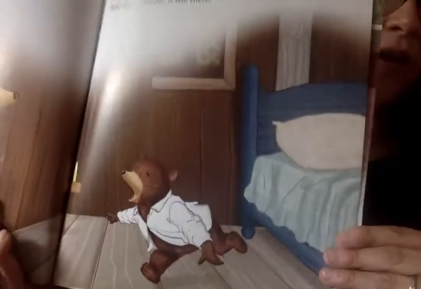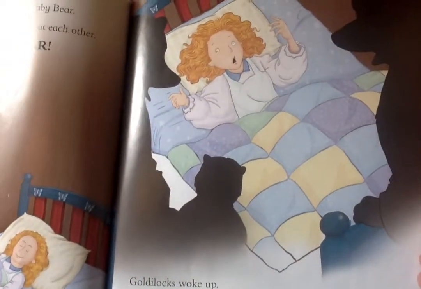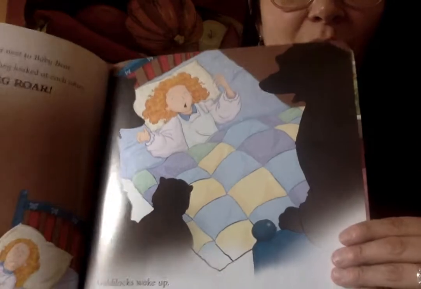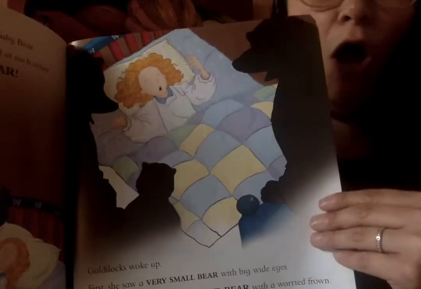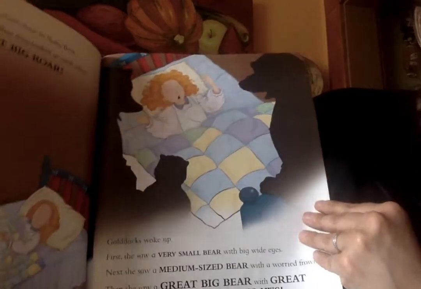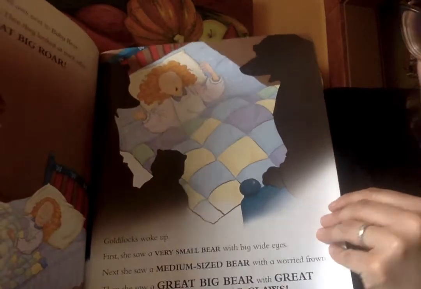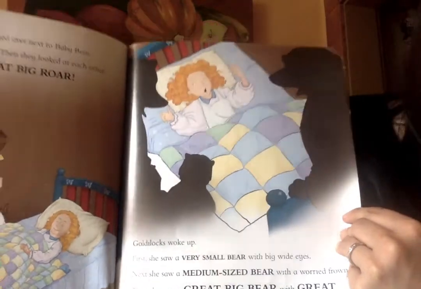Now they went upstairs. They went to go check their beds. And what did they find in Baby Bear's bed? So then Papa Bear was mad and he said, "Roar!" And then all of a sudden Goldilocks said, "Ah!"